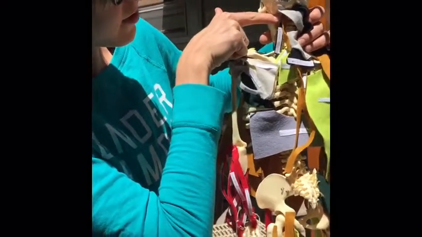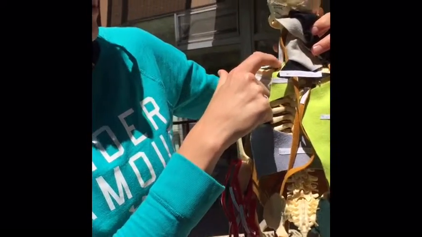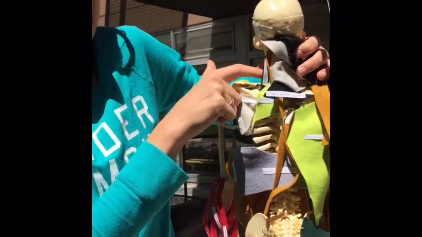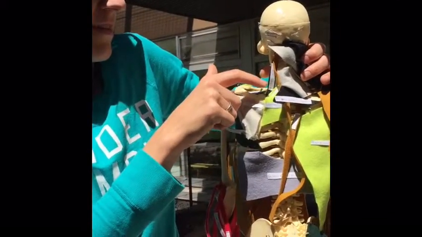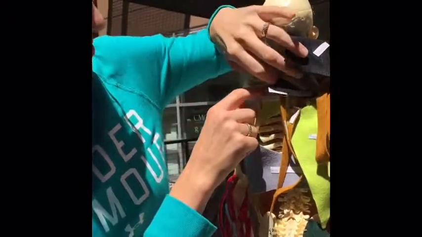Then we're going to move to the levator scapula that runs from the upper cervical spine down to the superior angle of the scapula, and the levator scapula helps with shrugging our shoulders, elevating the scapula, and doing some downwards rotation of the scapula. And then we have the two rhomboids here.